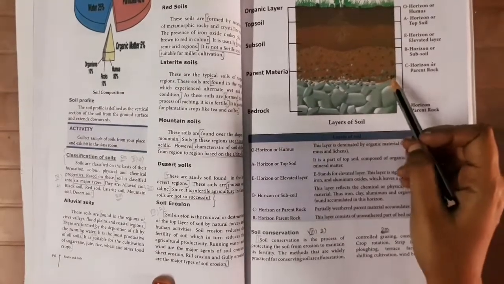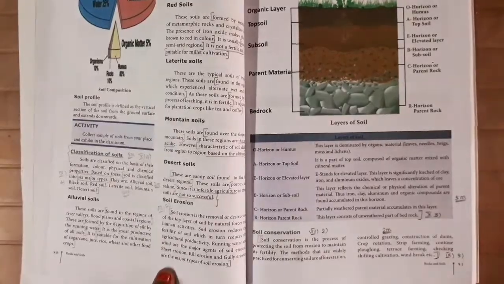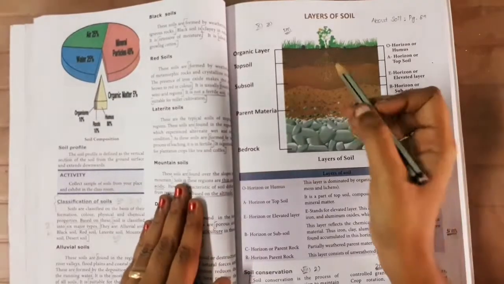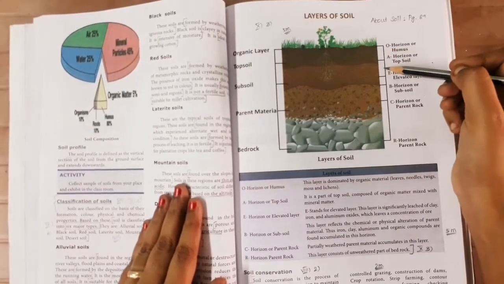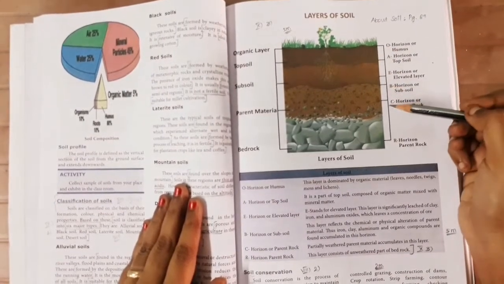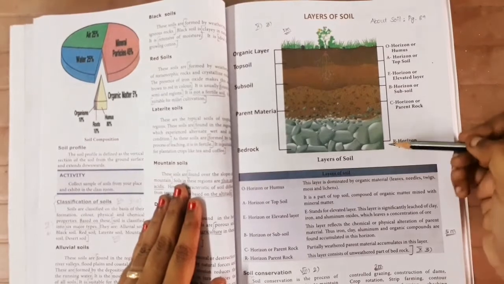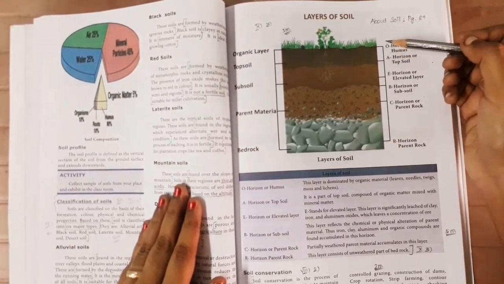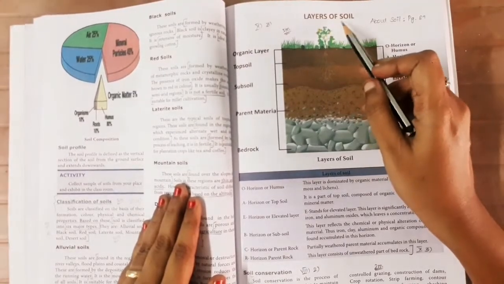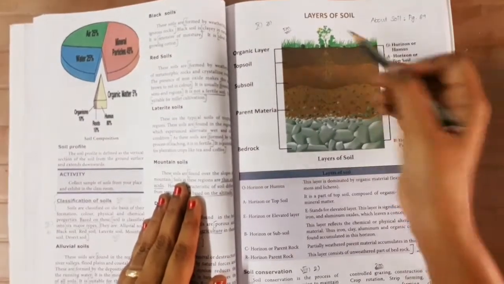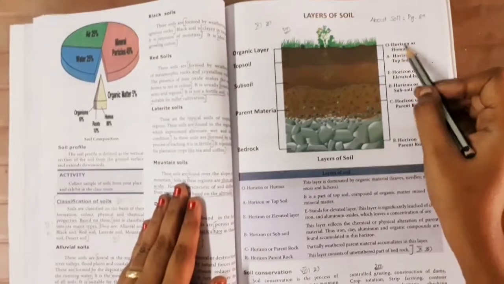Here we see the layers of the soil. There are 1, 2, 3, 4, 5 and 6 layers. It consists of 6 layers. Now we are going to see the 6 layers of soil. First, it consists of the O horizon or humus. It is the organic layer.